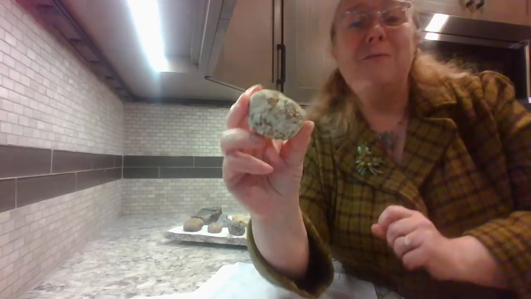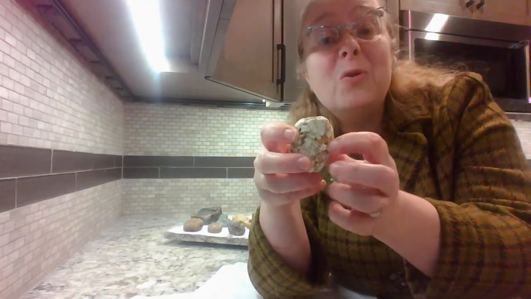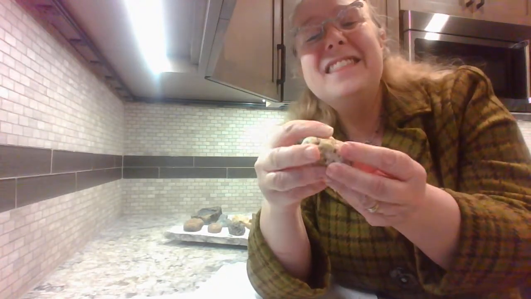Okay, let's look at another one. Here's another fun rock. This rock has a round shape. It has white and brown and lots of little lines and looks like cracks all over it. It looks kind of like a cracked egg. This one is not quite as rough and bumpy as the other one, but it's a little bit bumpy.